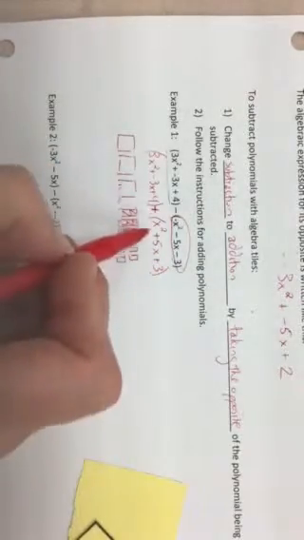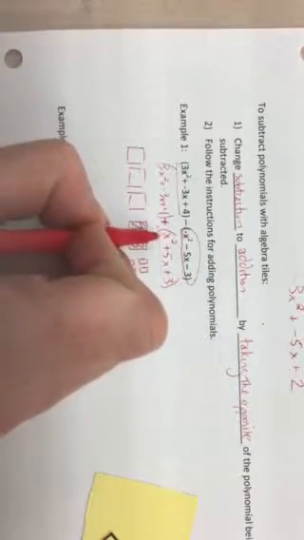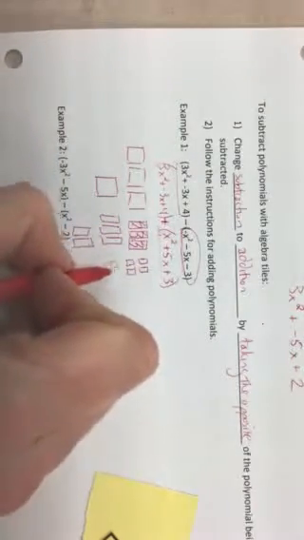Then adding just means putting this polynomial down underneath so that we can combine the like terms. That way all the same shapes are grouped together. So I'm going to put down the x squared here, the 5x here, and the positive 3 here.